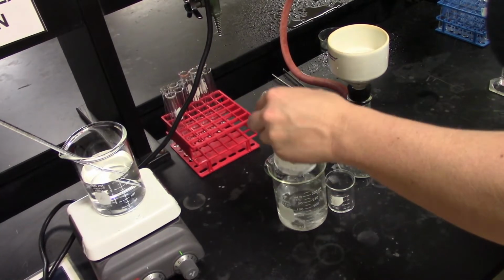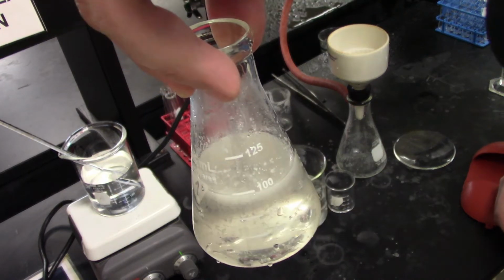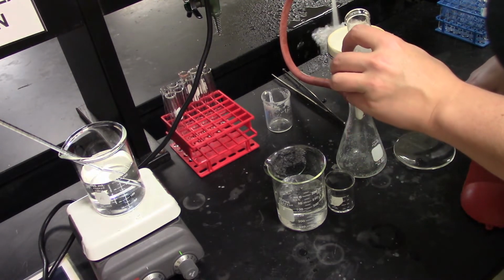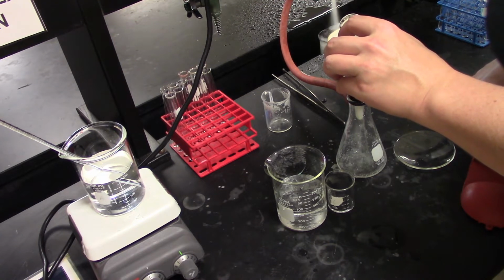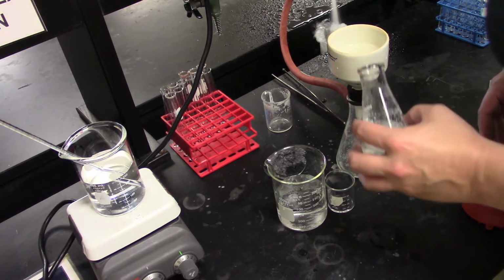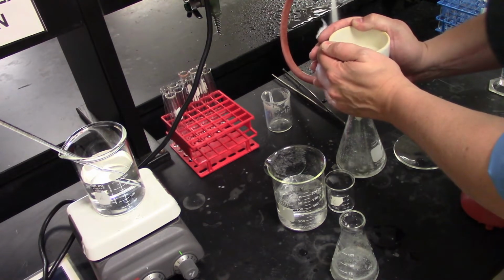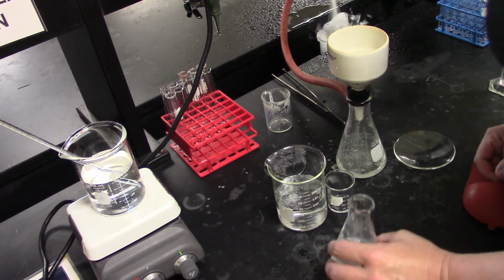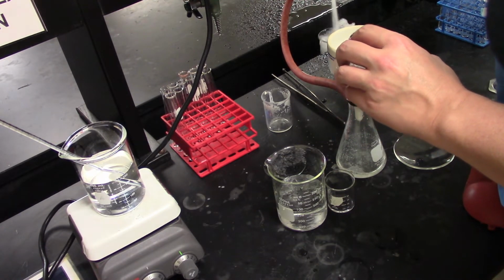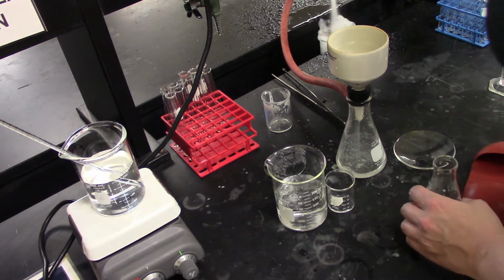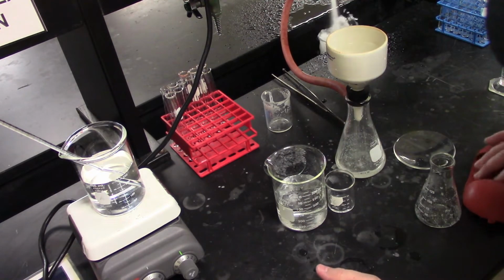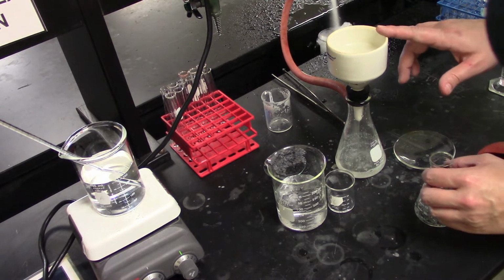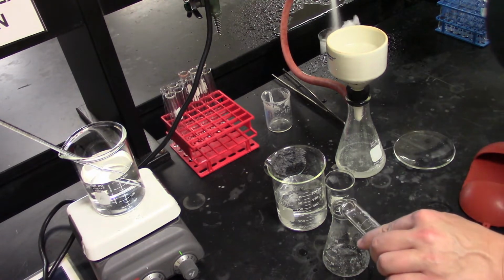All right, my material has pretty much precipitated out at this point. I've got a nice layer of what should be the palmitic acid on top. So I'm going to turn the vacuum filtration back on. This will be the last one we do. Once we get this filtered out, we're going to add another 20 ml to rinse out the flask.